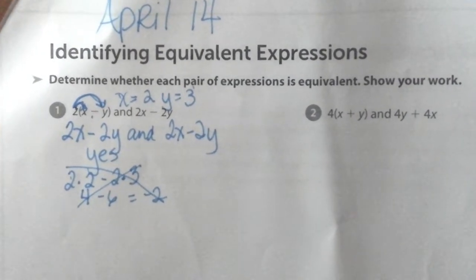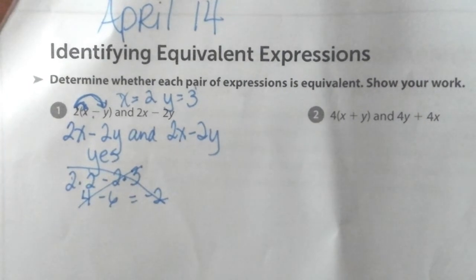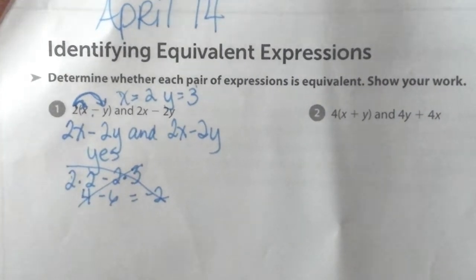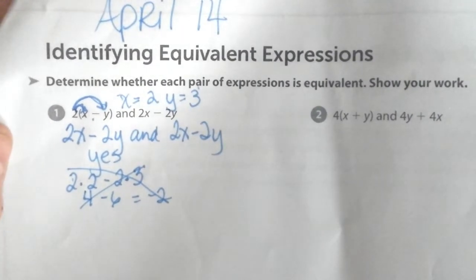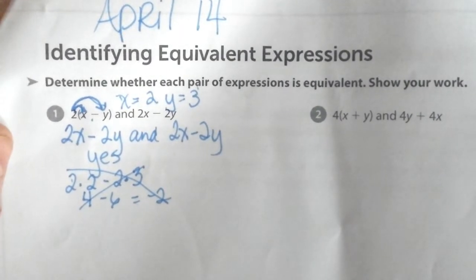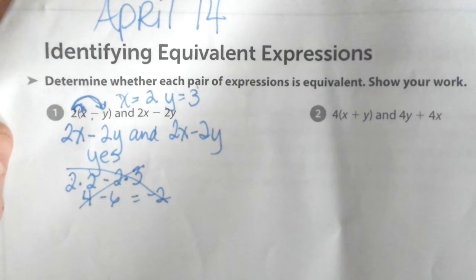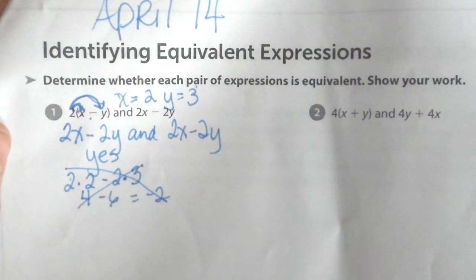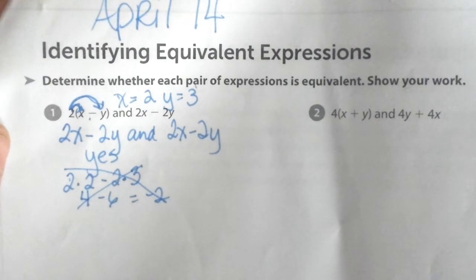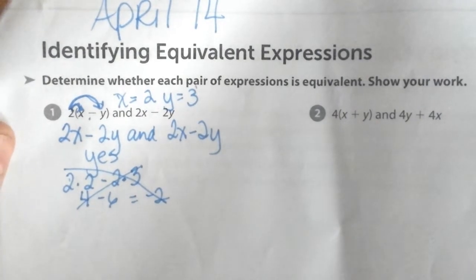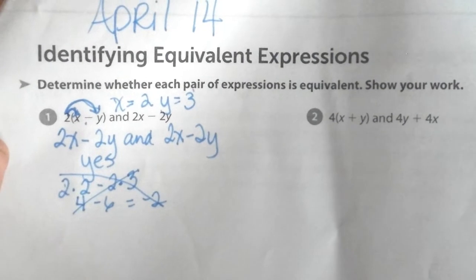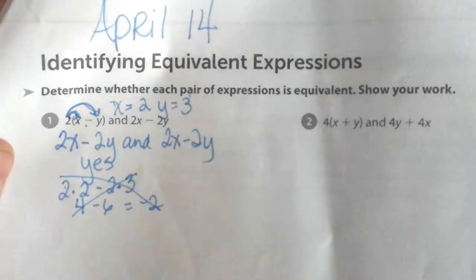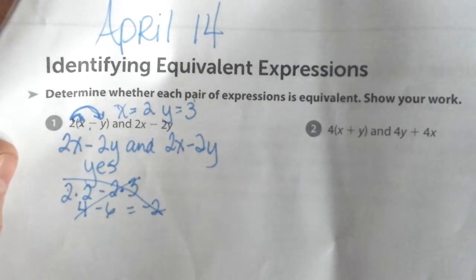So yesterday I showed you, number one, that you can tell if they're equivalent by using distributive property. On the next page, we'll be doing some combination, so we'll be telling if they are equivalent in that way also. And this one's a little bit harder, so you might want to watch a couple of these first and then try your worksheet and then come back and check the rest of them.